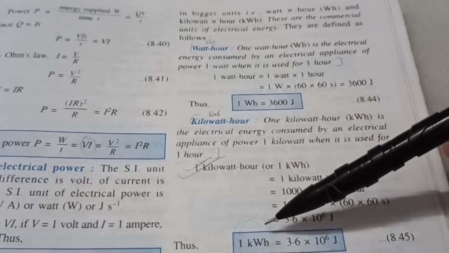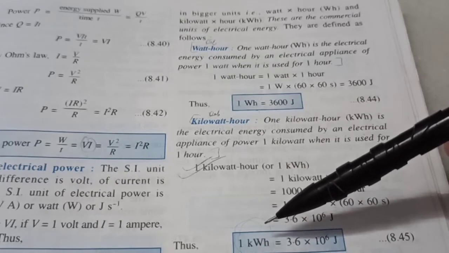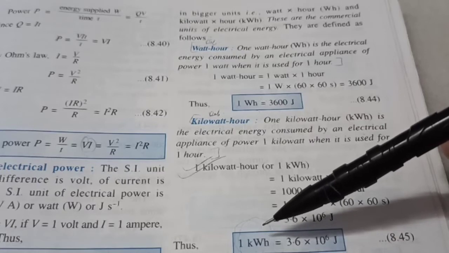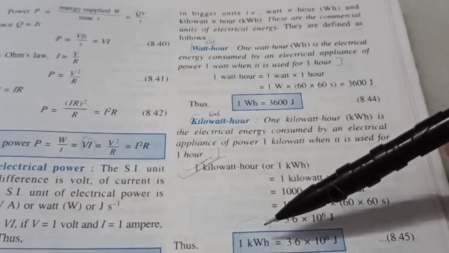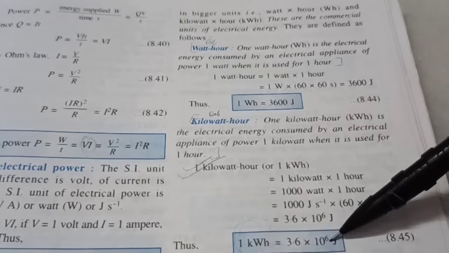If you check your bill, you may have used 500 units or 1000 units and so on. And the bill is the number of units multiplied by the rate, which is 5 rupees or 10 rupees per unit. So what is that 1 unit of electrical energy? Well, that's 1 kilowatt hour or 3.6 million joule.